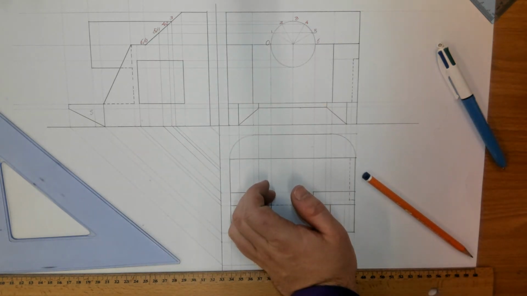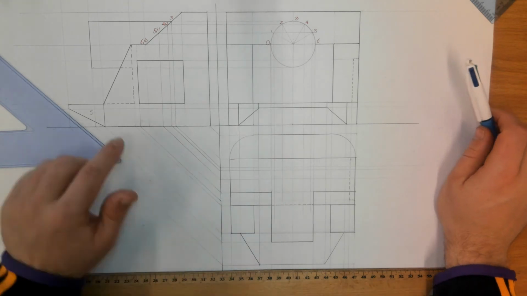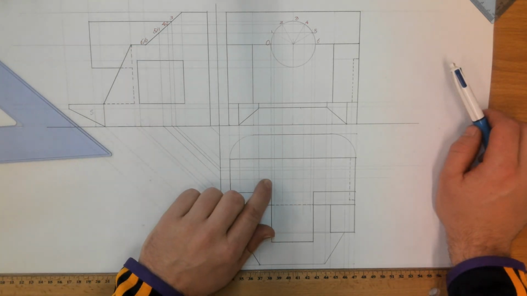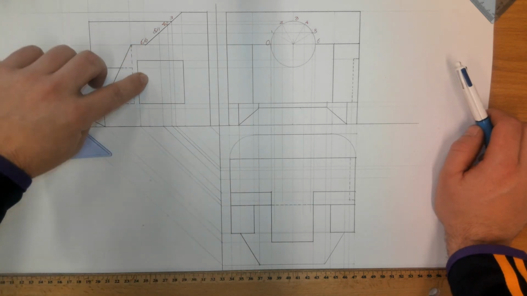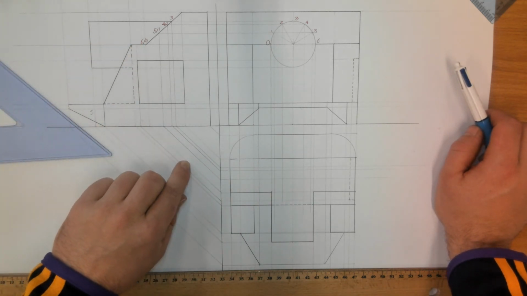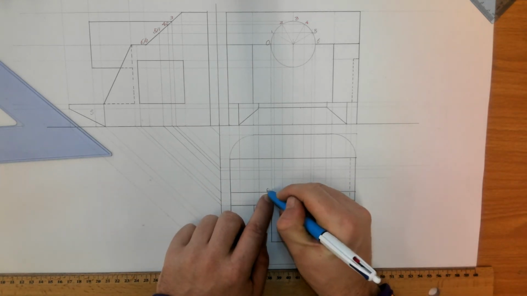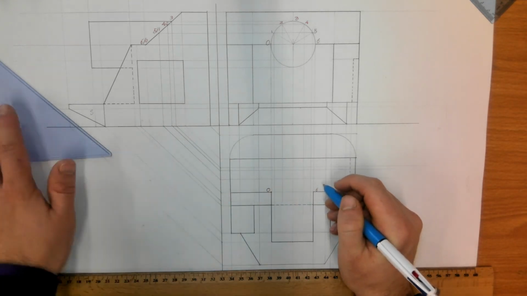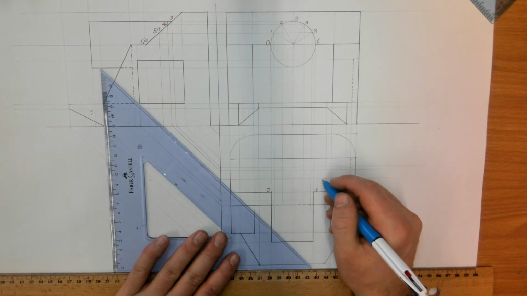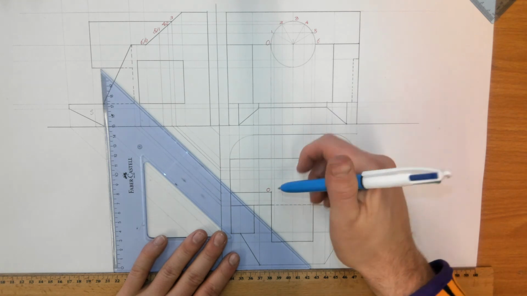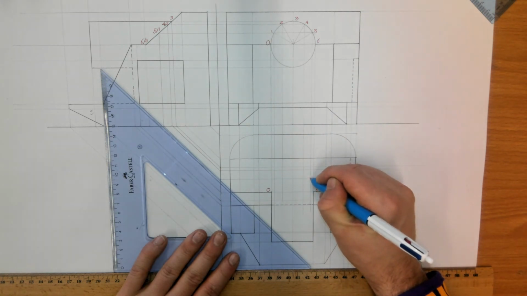So is that done? Now 6 down, over, across. So here's 0.0 and there's 0.6. Now the next one, so 5 down, 45 degrees over, straight down from number 5. There's point number 5.